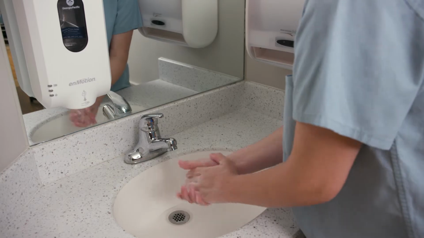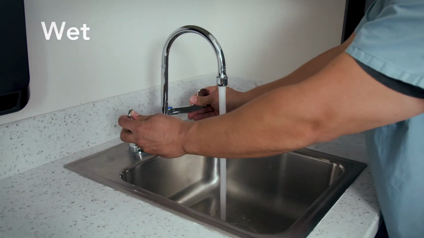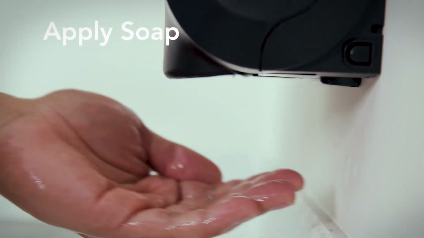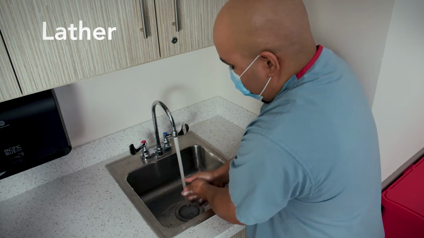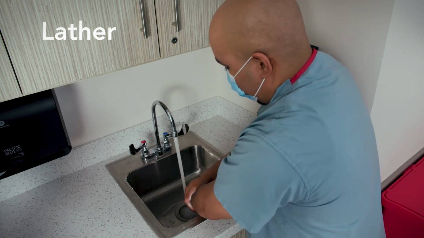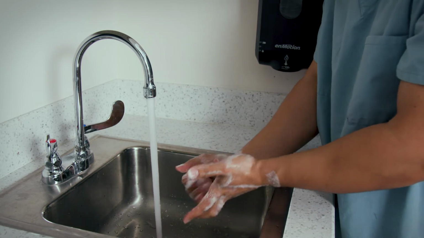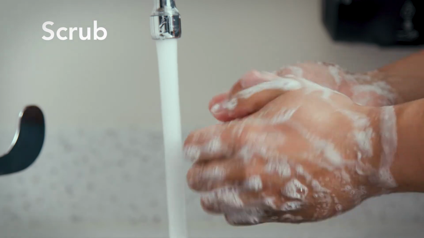using the restroom. Make sure to follow these best practices for washing your hands with soap and water. Wet your hands with clean, running water, warm or cold. Apply soap. Lather your hands by rubbing them together with the soap. Lather the backs of your hands, between your fingers, and under your fingernails. Scrub your hands for at least 20 seconds.